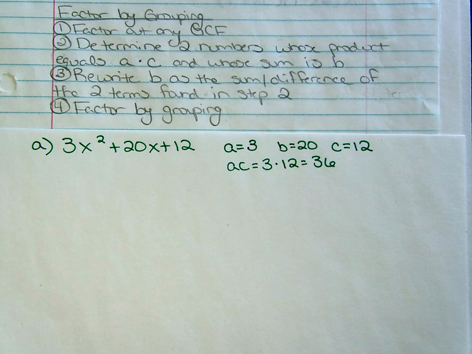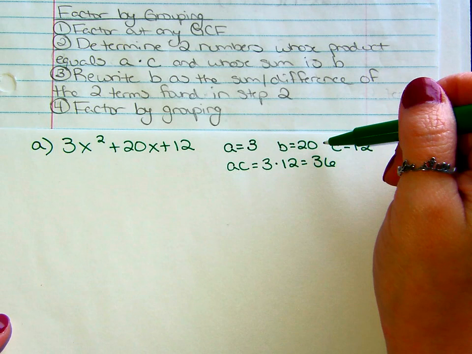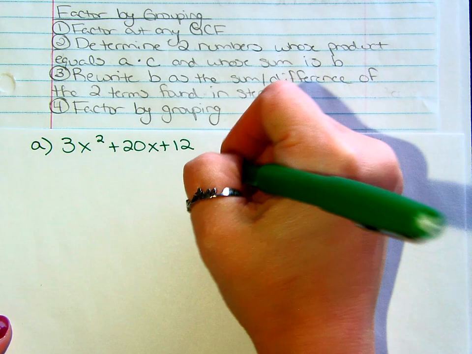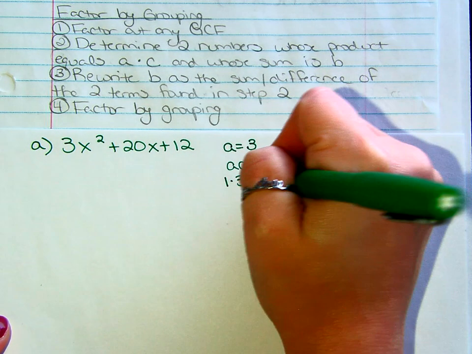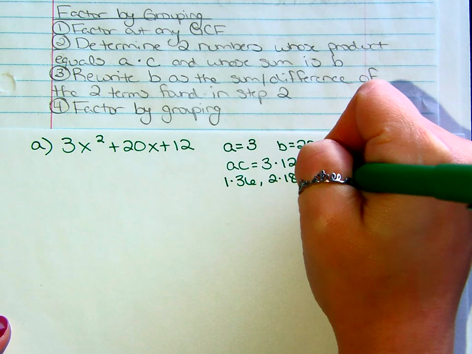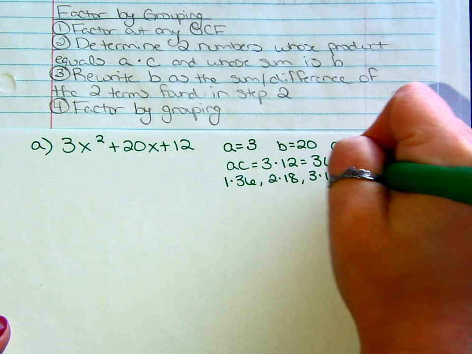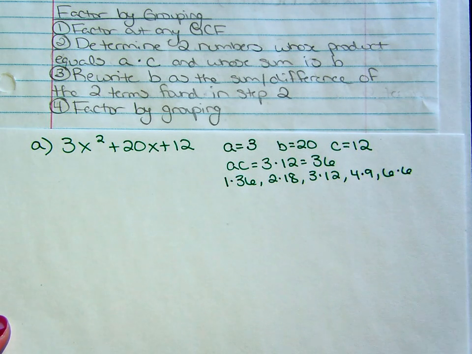The reason why we have to find A times C first is because now we're going to list all of the factors of A times C that are going to add up to give us B. So the factors of 36 are 1 times 36, 2 times 18, 3 times 12, 4 times 9, 6 times 6. Okay, good, I didn't run off the screen. 36 has a lot of factors. So now, which of these add up to give us 20? 1 and 36 doesn't. That adds up to 37. It's too big.